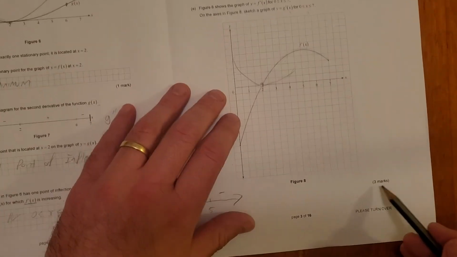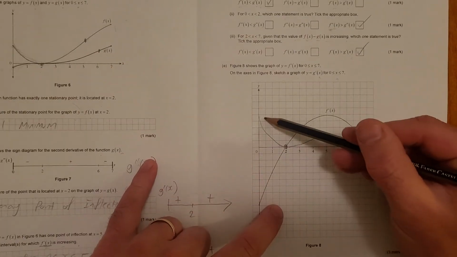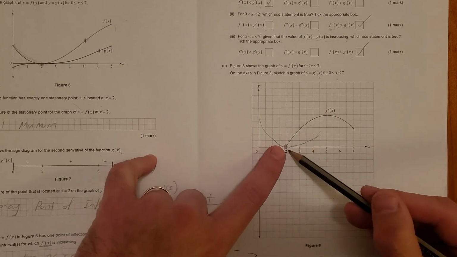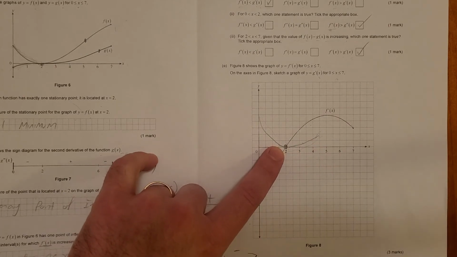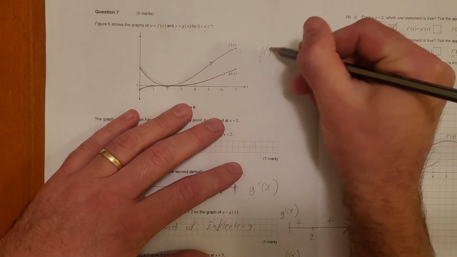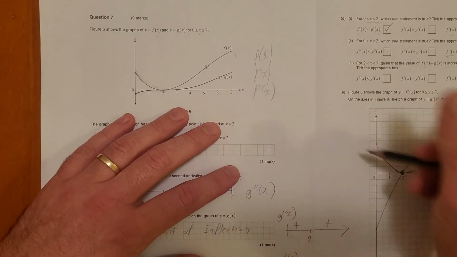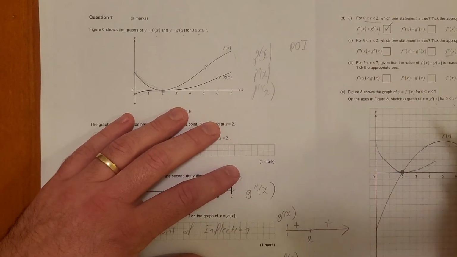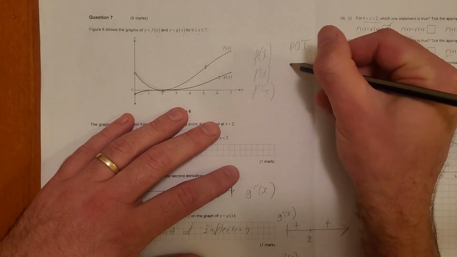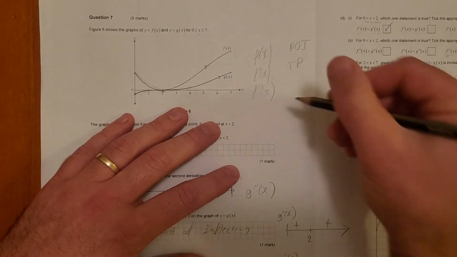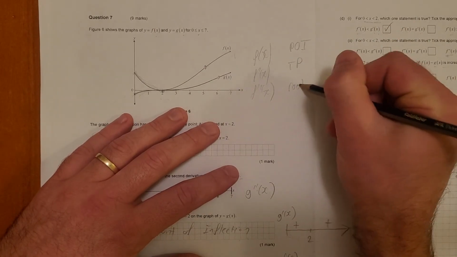Okay, so this is a 3-mark question. You're getting 1 mark for this part. You're getting 1 mark for recognizing that it's beneath. There's 1 more mark that's a bit harder to see. Now we learned, when we're talking about f of x, f dash of x, and f dash dash of x, that a point of inflection on f of x corresponds with a turning point on f dash of x, which corresponds with a root on f dash dash of x.